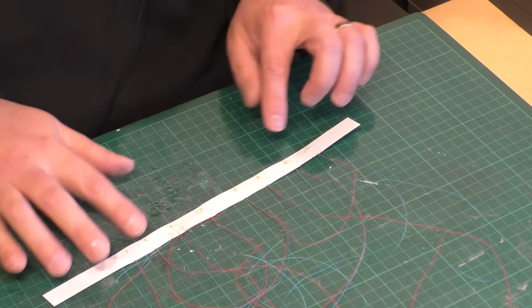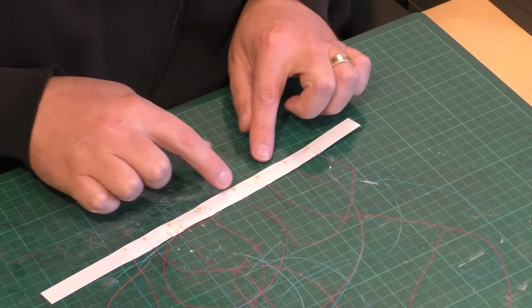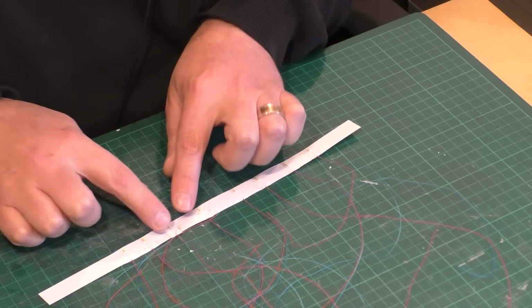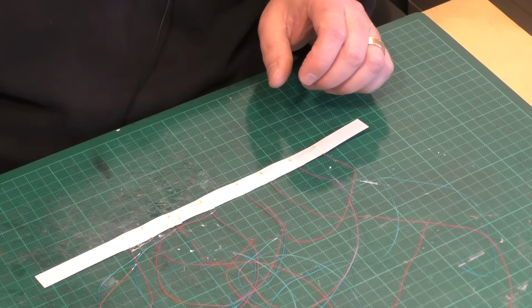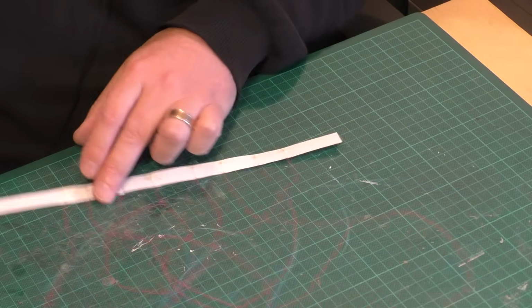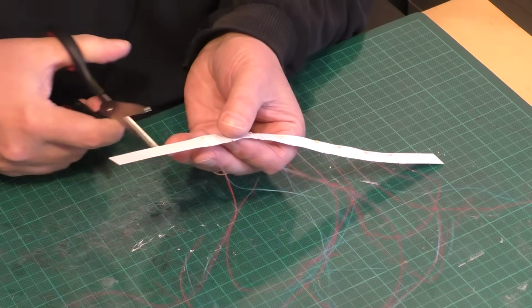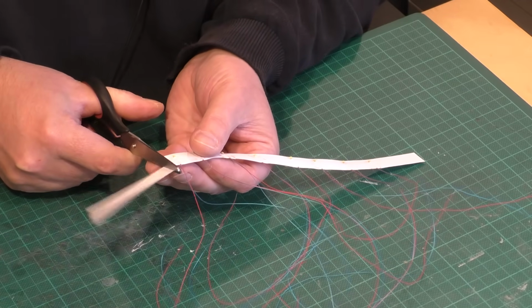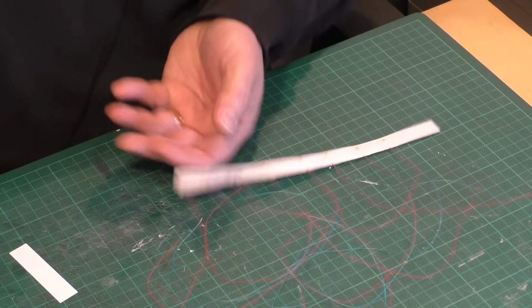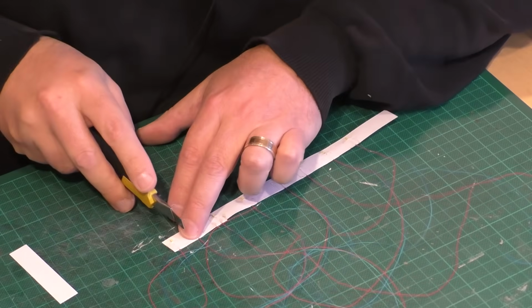So our paper mounts have now dried with each of these LEDs sandwiched in between, and I've trimmed off all the excess paper. I'm now just going to trim these out. I've just got to be careful not to cut through any of the wires, and I might use a knife for doing this.